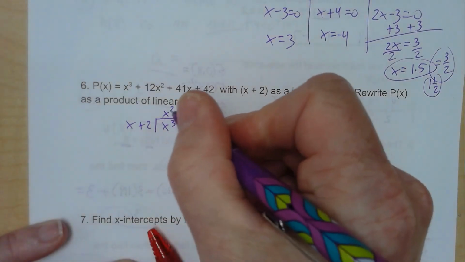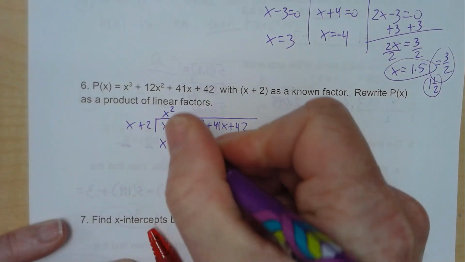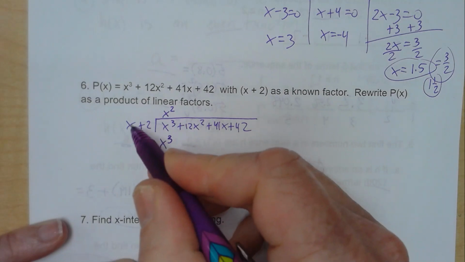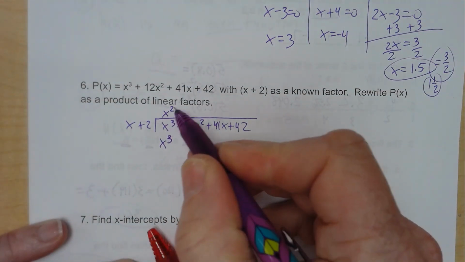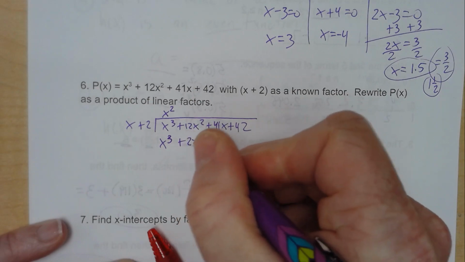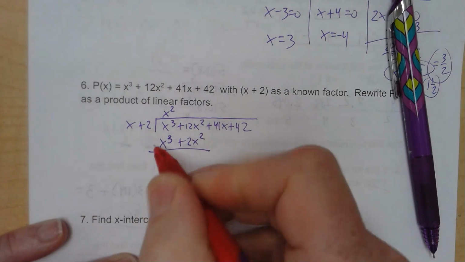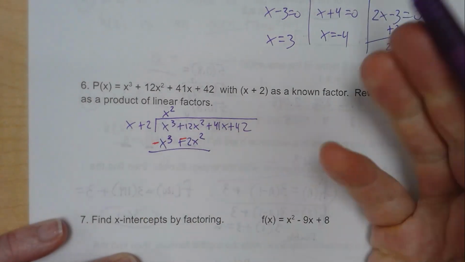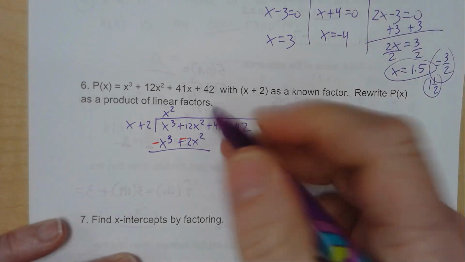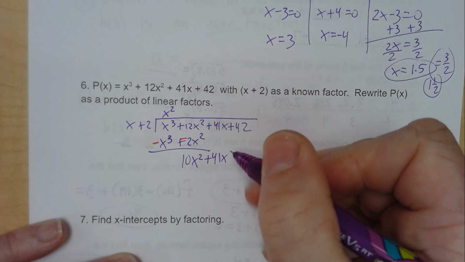So we get x squared. Multiply. Why did we pick x squared? Because it has to match that. So x squared times x makes x cubed. When I subtract it, it goes away. X squared times 2 is 2x squared. Line. Subtract, subtract. Red pen. Okay? This has to disappear, otherwise you've done something wrong. This is now 10x squared plus 41x.